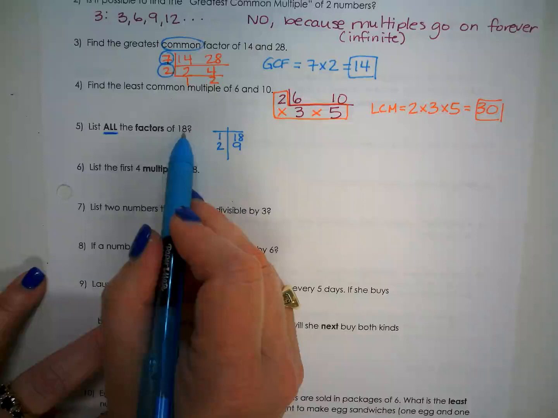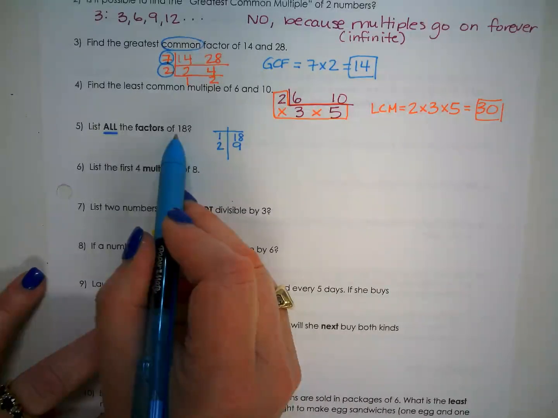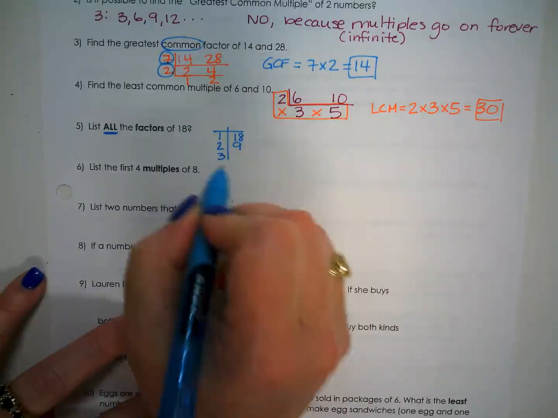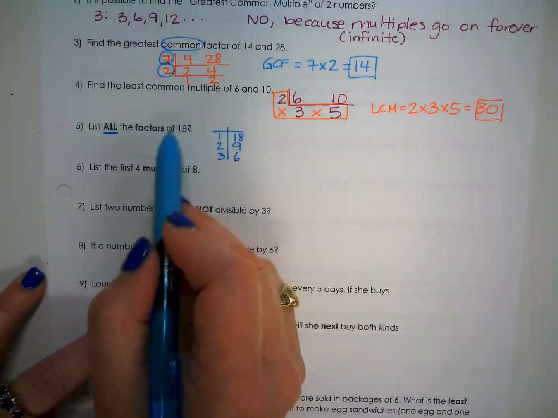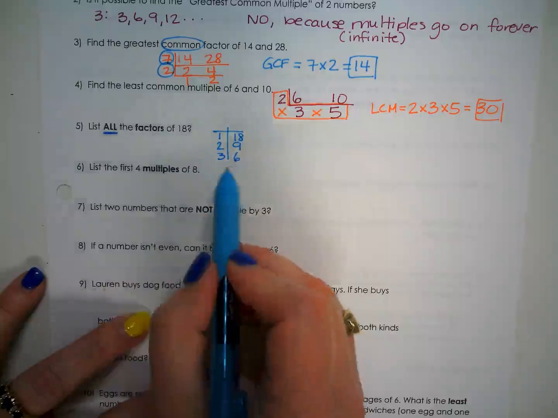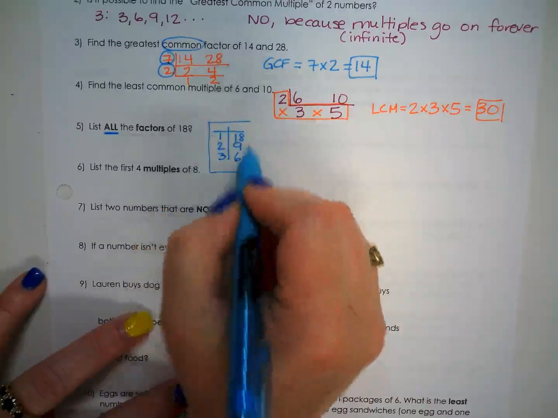When I add the digits 1 and 8, I get the number 9, and 9 is divisible by 3, so I know 18 will be divisible by 3. So 3 times 6 makes 18. 4 does not go into 18, and neither does 5. And since we've now matched back up with the factors, we know we've gotten all of our factors.